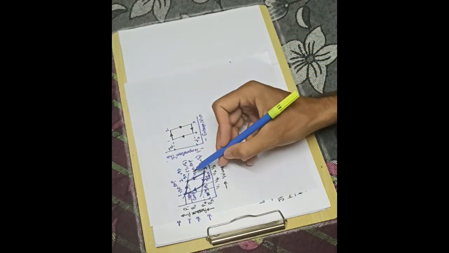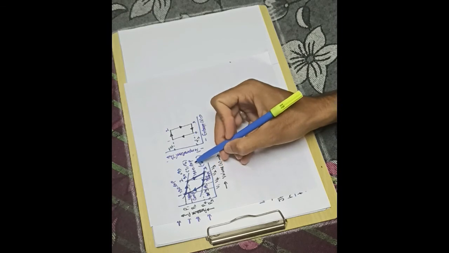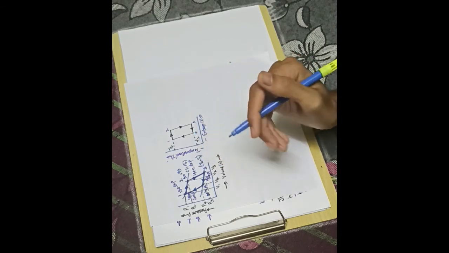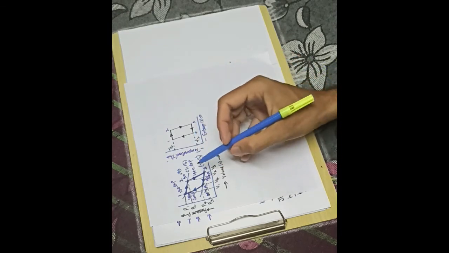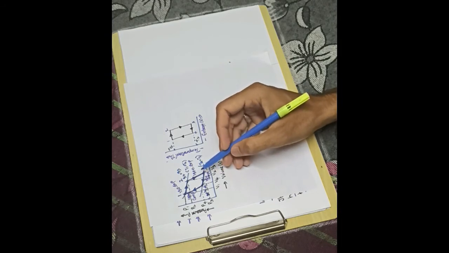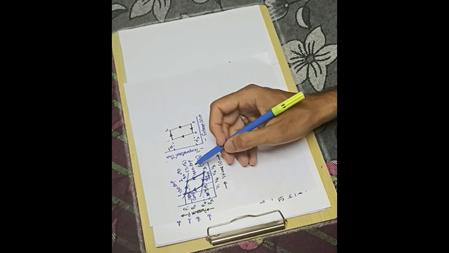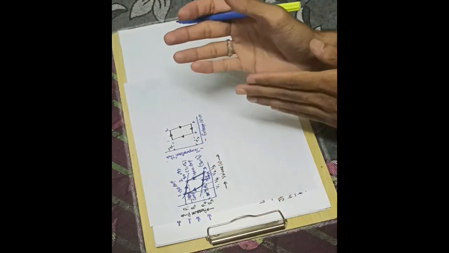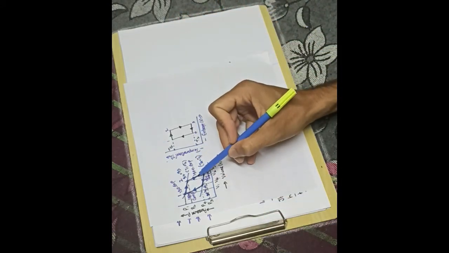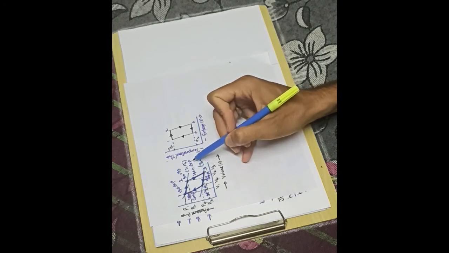And the next process is isentropic expansion. What happens in the isentropic expansion is that no heat is going to be absorbed or rejected by the air. There will be no heat addition or heat rejection. That is what happens in the isentropic expansion.